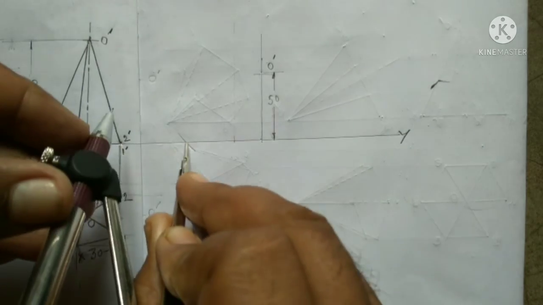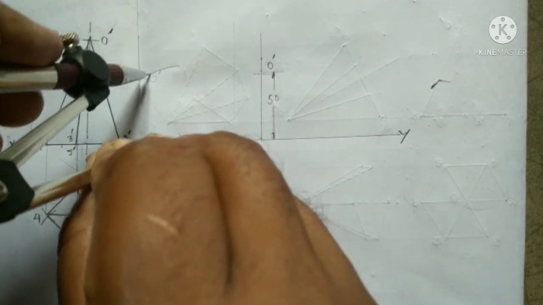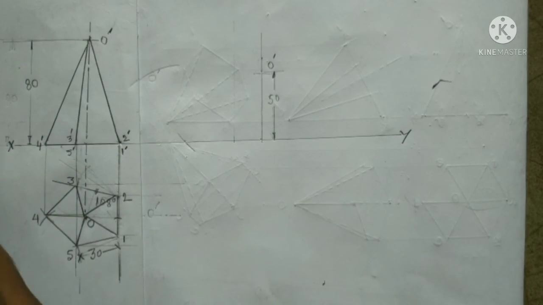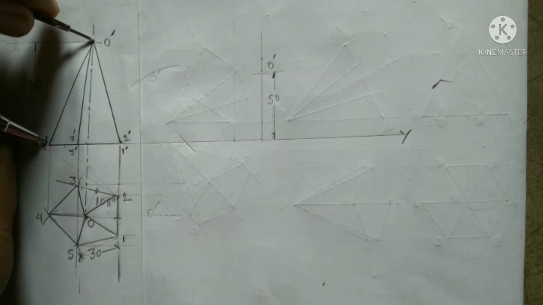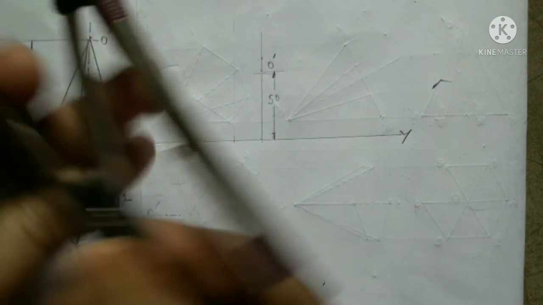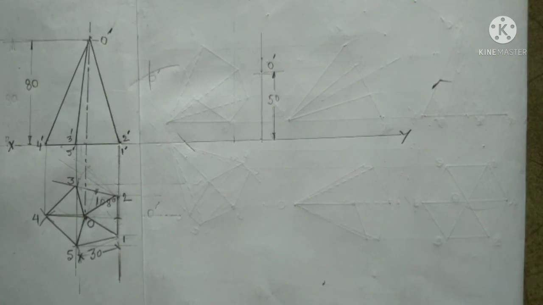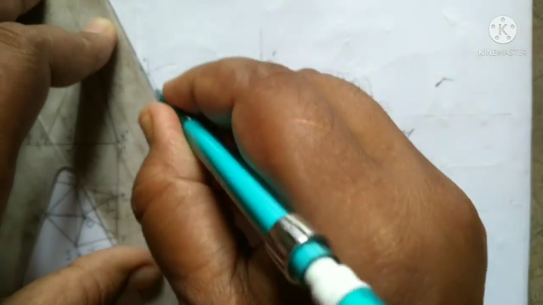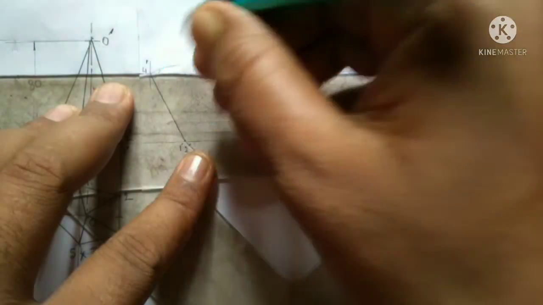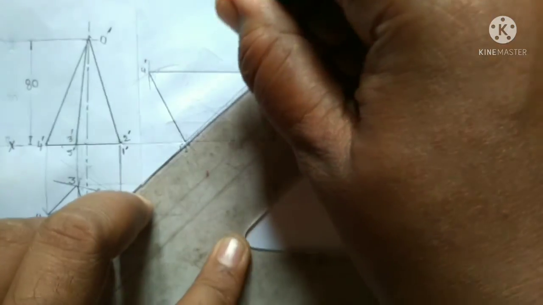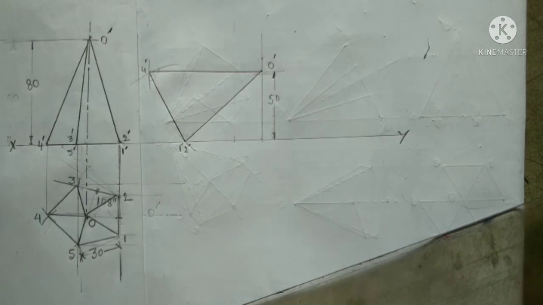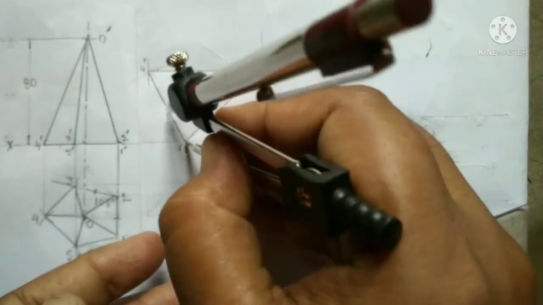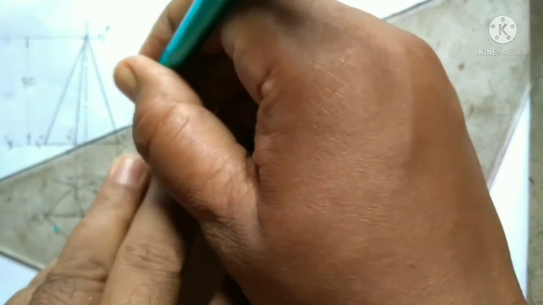Draw another arc taking the radius with 4 dash, 1 dash, 2 dash. Again measure O dash, 4 dash and draw one more arc. Use O dash as a center. Write the proper name of this intersecting point and join from point to point by a line. Mark the other points by using compass or divider, taking the reference from previous front view, and complete the drawing.